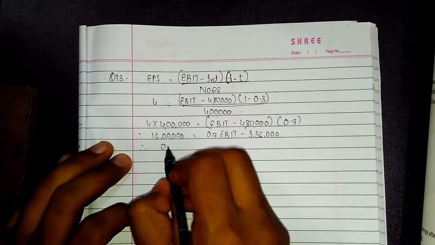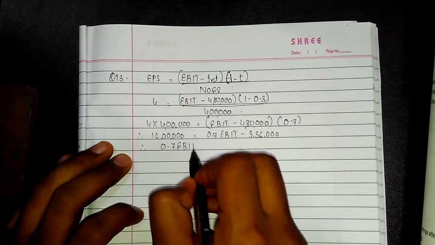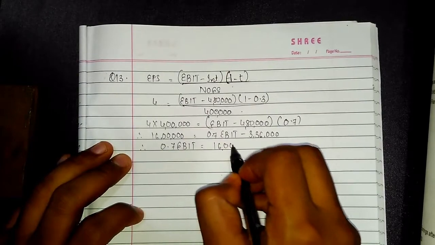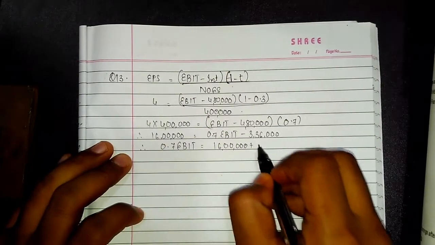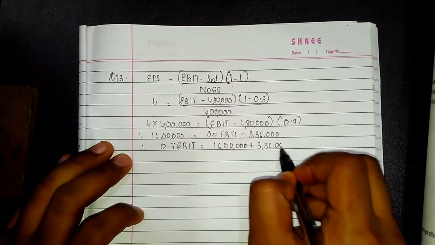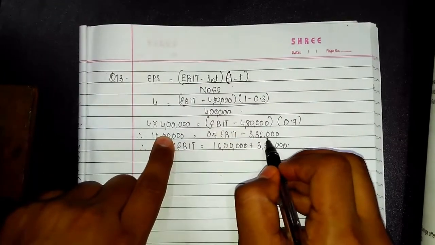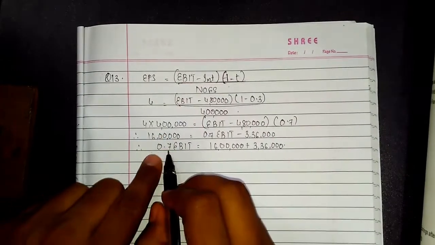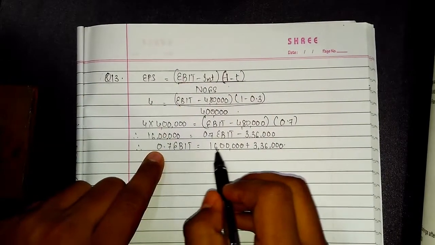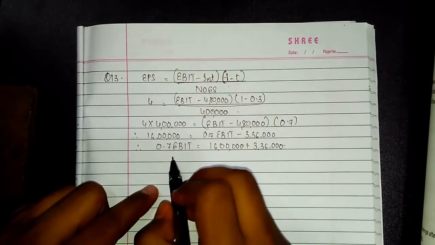Therefore 0.7 EBIT is equal to 16 lakhs plus 3,36,000. How? Minus 3,36,000 goes over here and becomes positive.